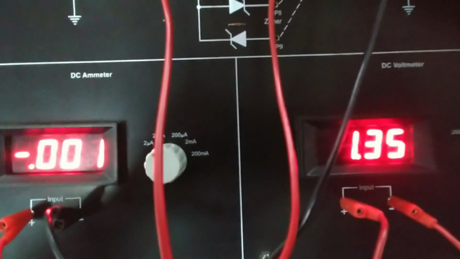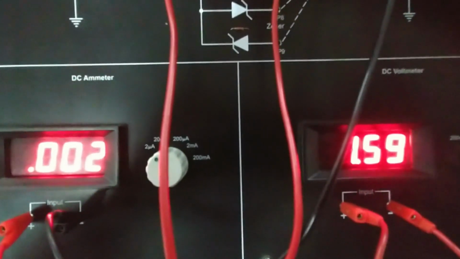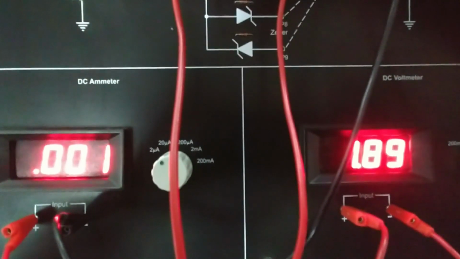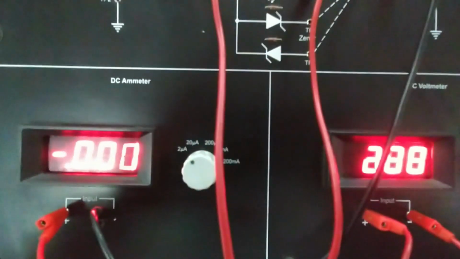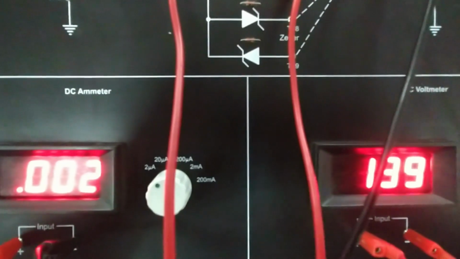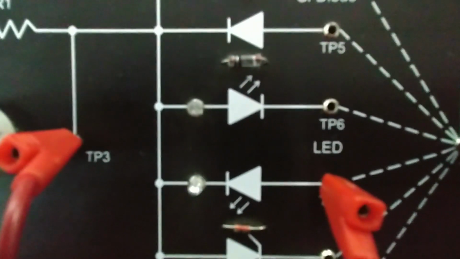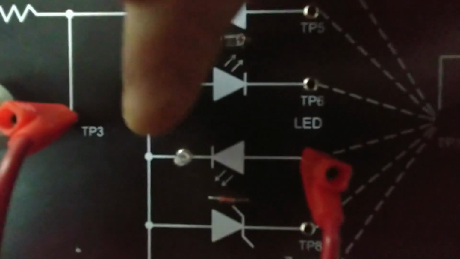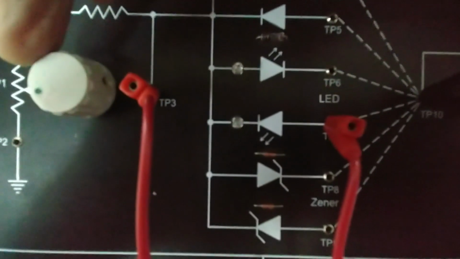I change this to 2 volts, and see, I have increased the voltage in reverse bias to 2 volts, but the current is almost 0. There is no light coming out of the LED we have used. In reverse bias, it will not function to emit light.